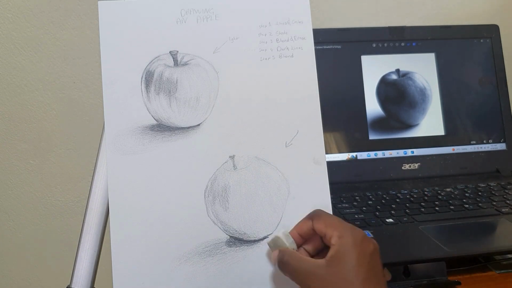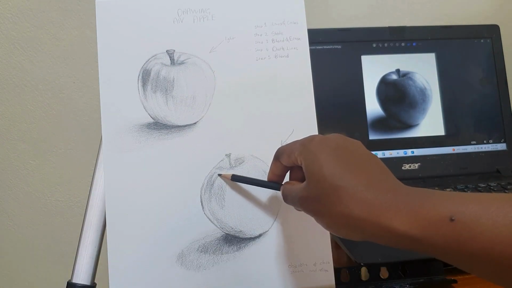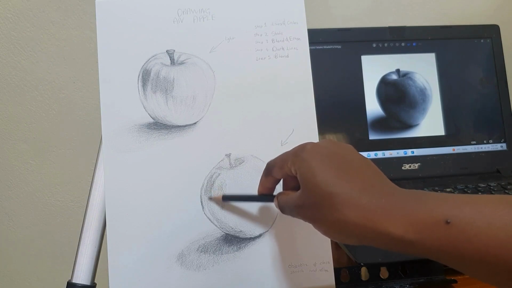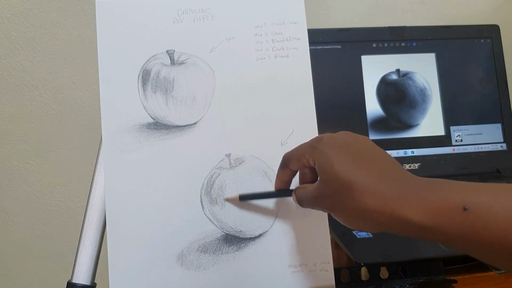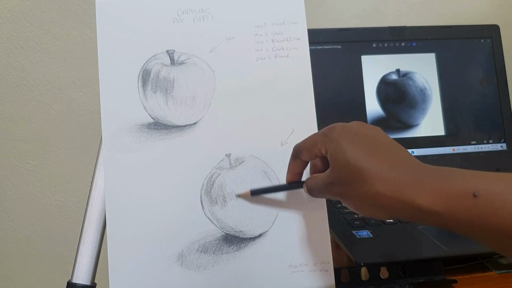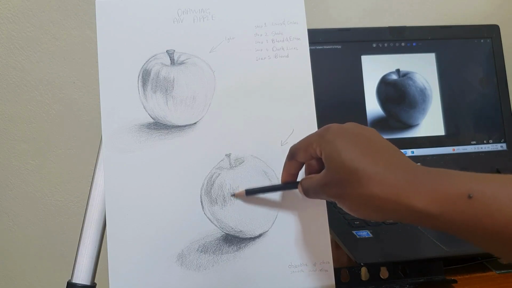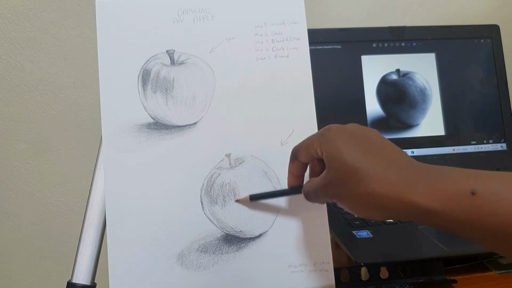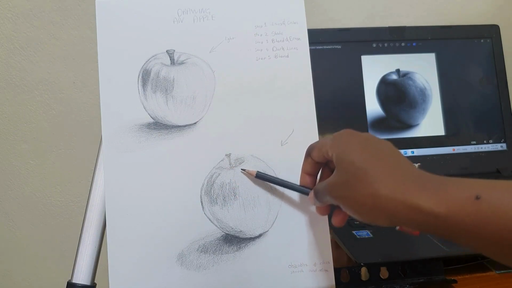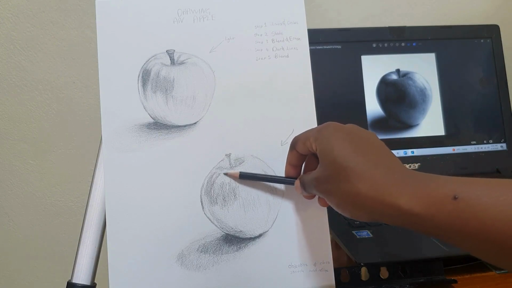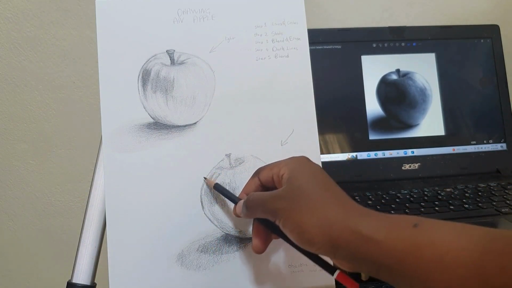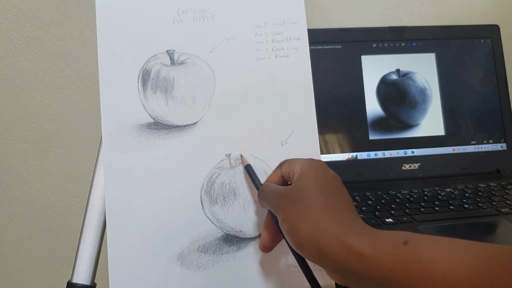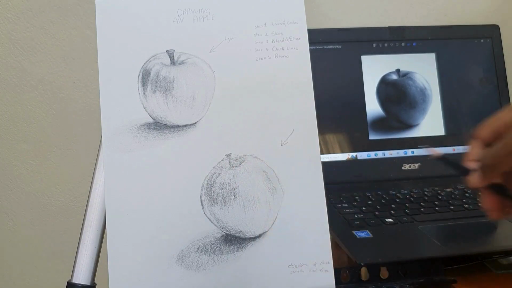After we draw those dark lines, we are going to intensify the shadows and the details of the apple. Those are included in dark lines as well. So we are going to put in more shadows, make the shadows darker, and see if we could make our drawing look like the photo. At this time we're going to use the photo and try to make our drawing look like the photo.